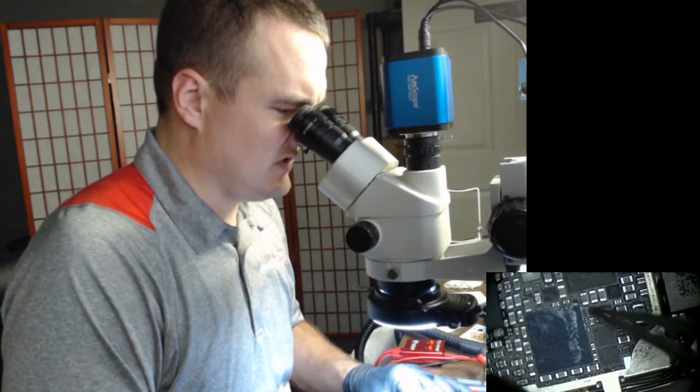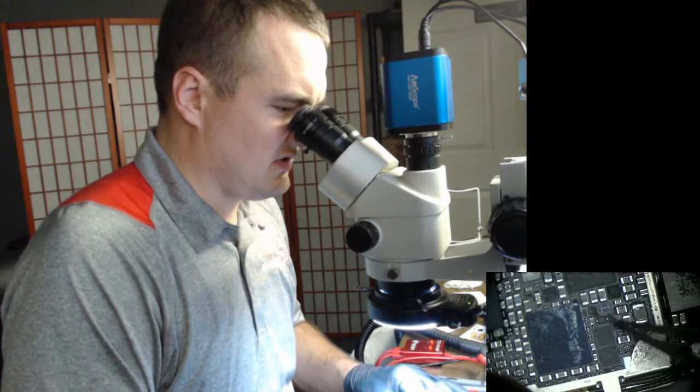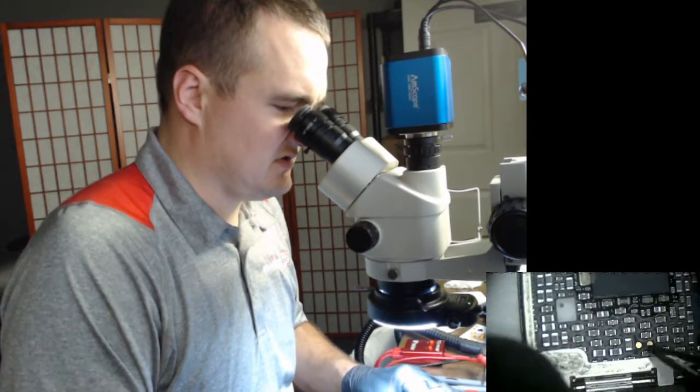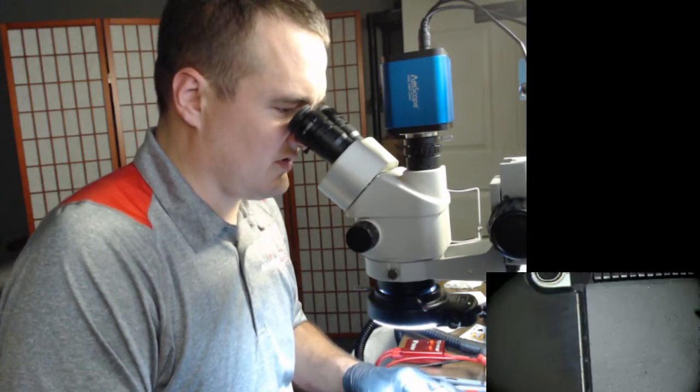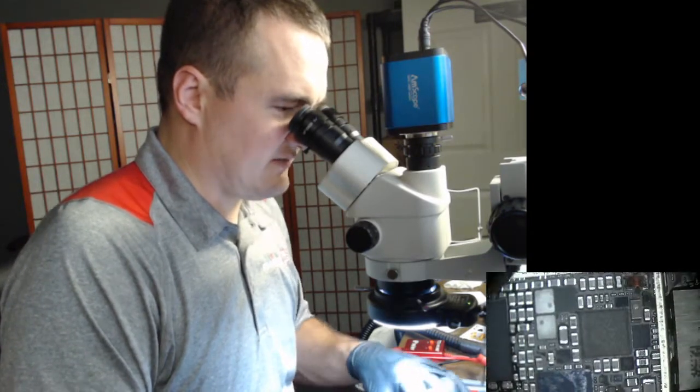There's some sort of chemical, probably from the factory. It looks like it was around all this stuff, but it didn't quite make it everywhere. So maybe these are dry spots, but it's kind of all over the whole board. It's not just in the backlight area.